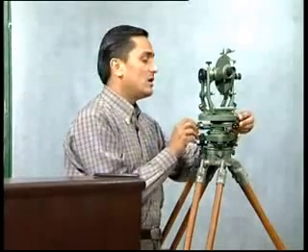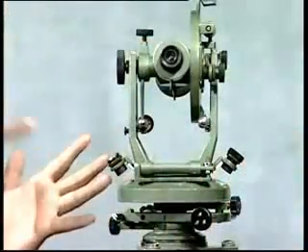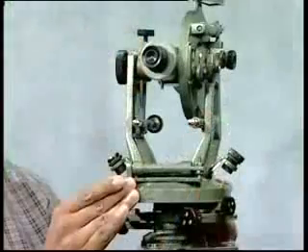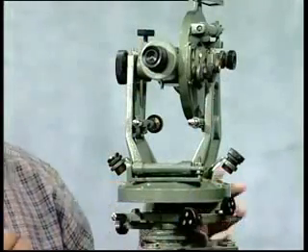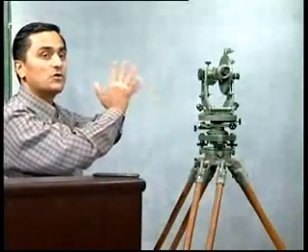And this is why you can guess it very well. If my upper is clamped and lower is unclamped, mind it, both are fit together. Now I rotate the instrument. Is the angle value changing? The angle value is not changing, because both of them rotate together.